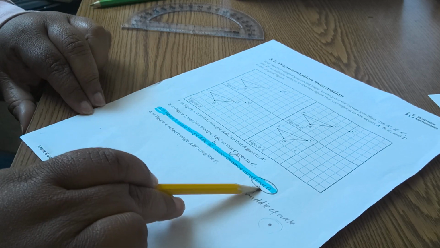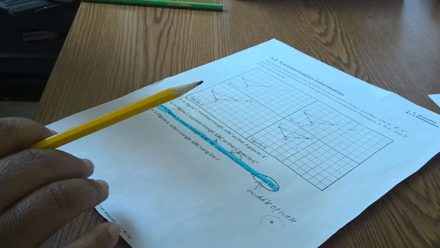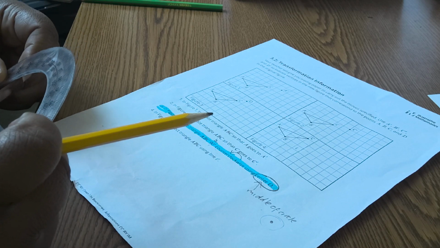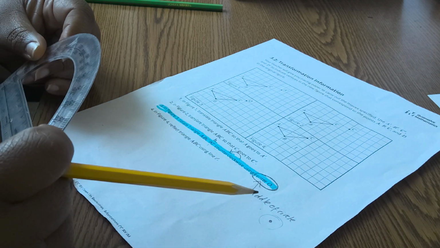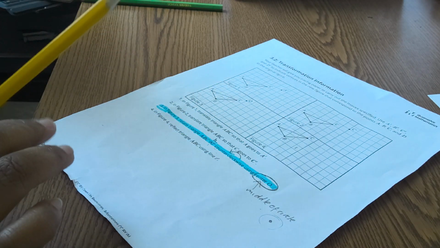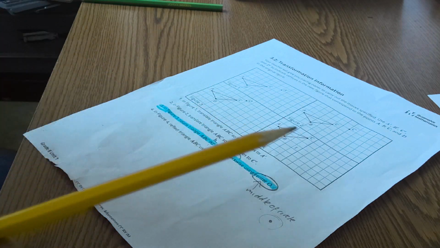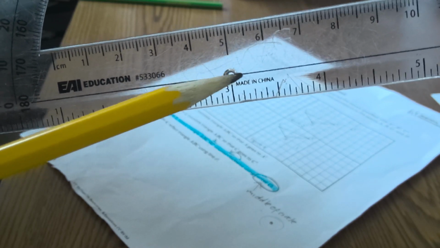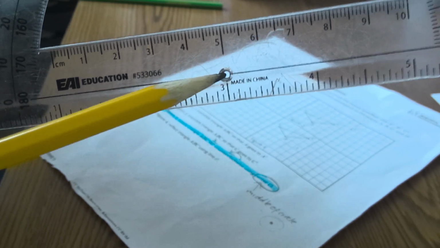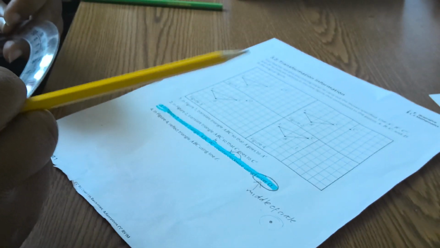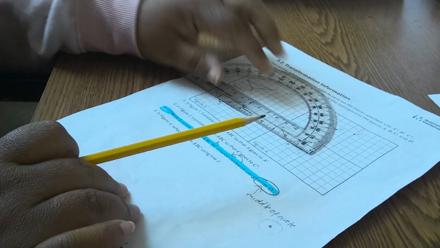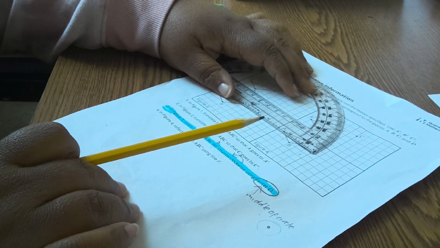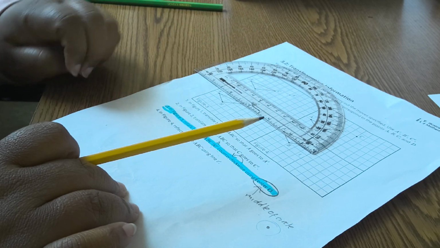Well, I know that center C needs to be the middle of the circle, so I need to take my protractor. A protractor has this little hole right here, and that's where we want to put the point that they're calling the center. All right. So I'm going to take my protractor and put it right here on center C.